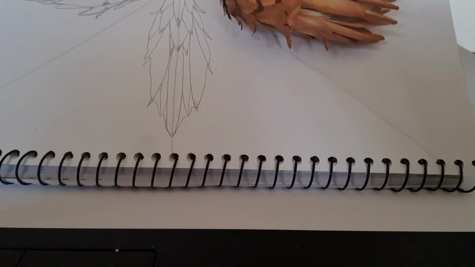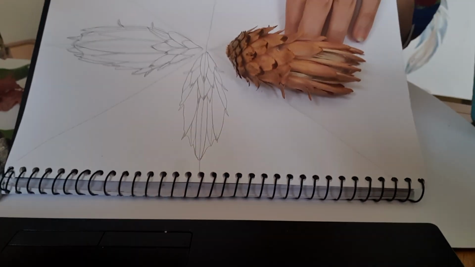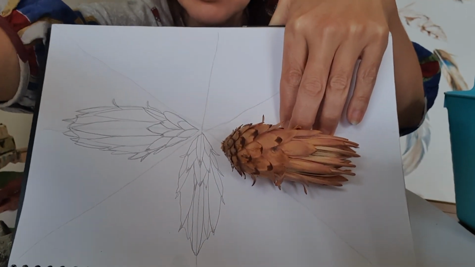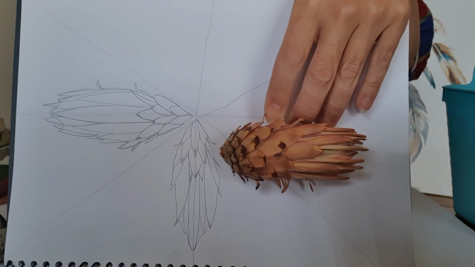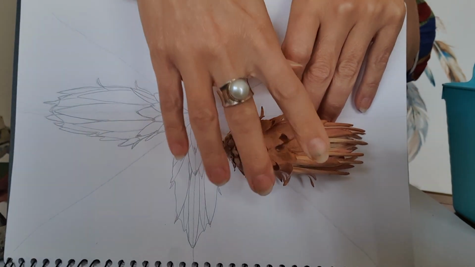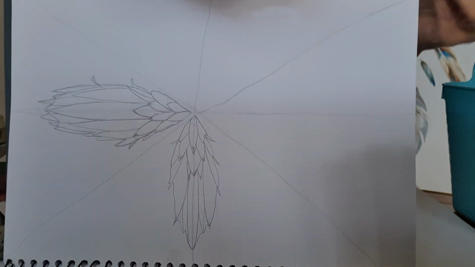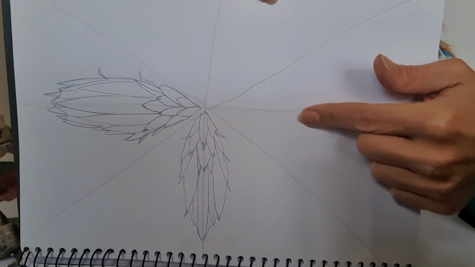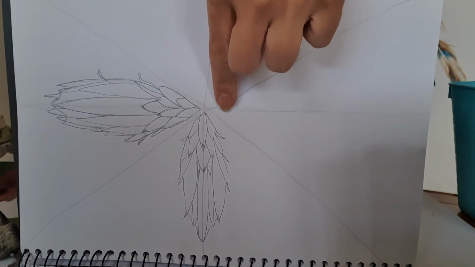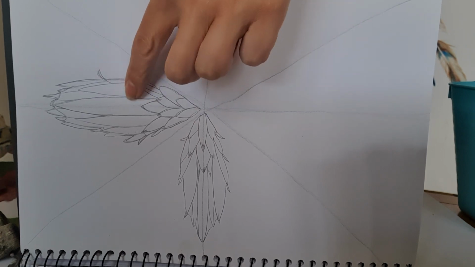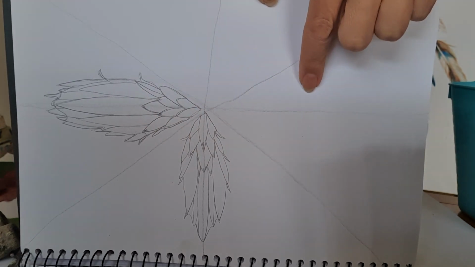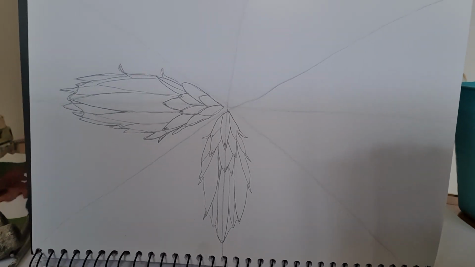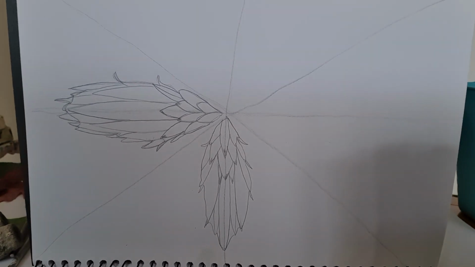There's my second protea drawing there. And what you are going to do is then draw your protea along this line here and along this one. So you'll have 1, 2, 3, 4 proteas. Now I'm going to pause and I'm going to do that, and then I'm going to show you what it looks like.